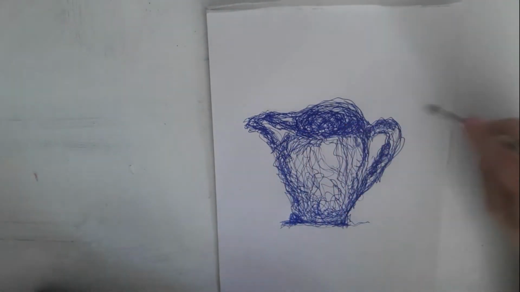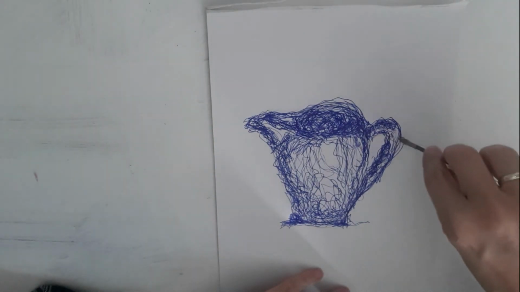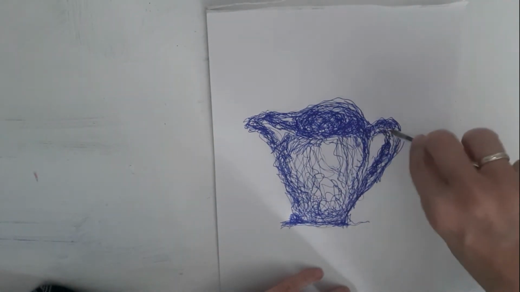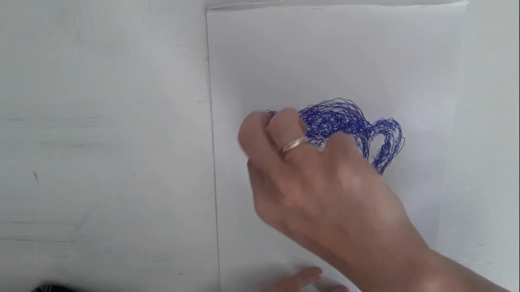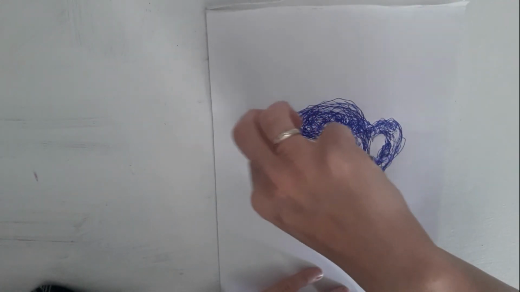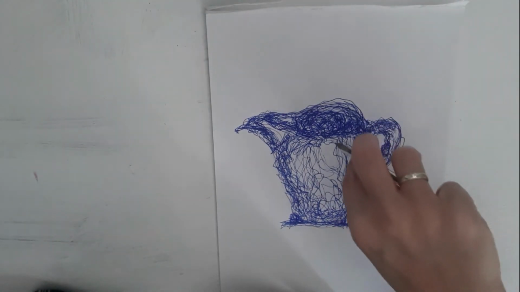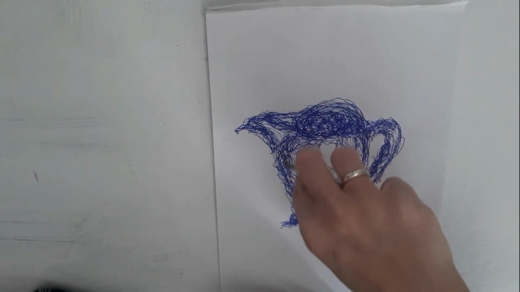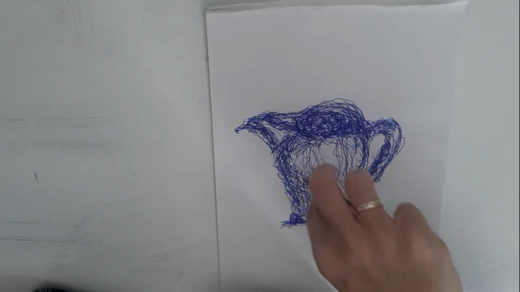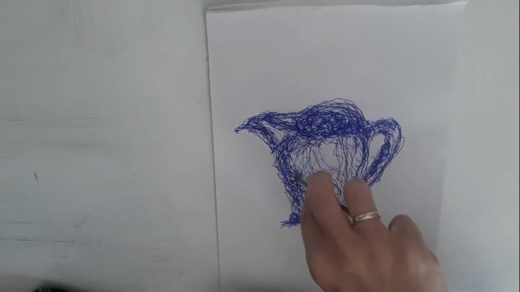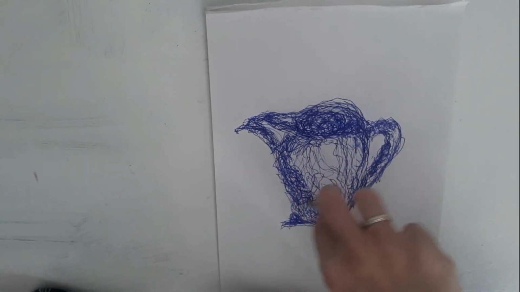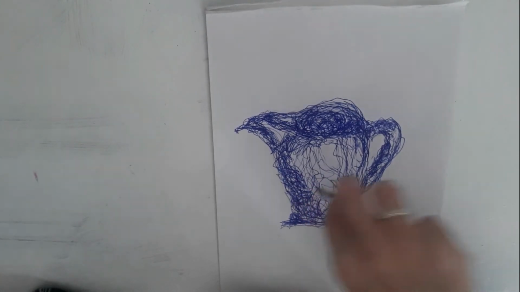Okay, that is starting to look like what I was kind of expecting, and I'm just keeping adding those lines. Keep looking at the object. Where is it dark? Where are the shadows? And then go back with your lines. Give it more definition.